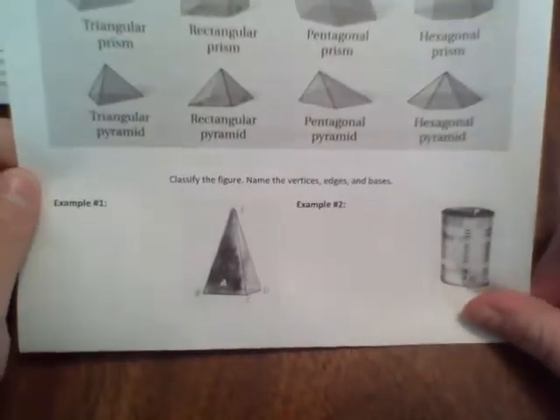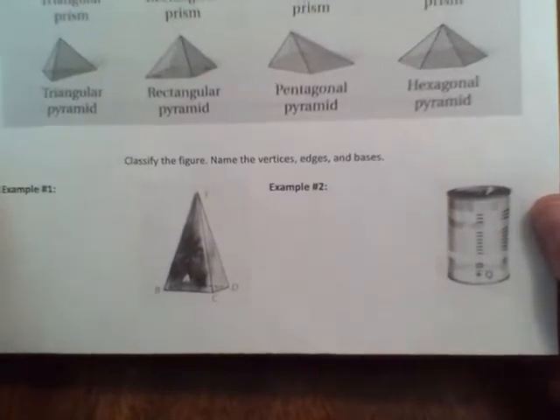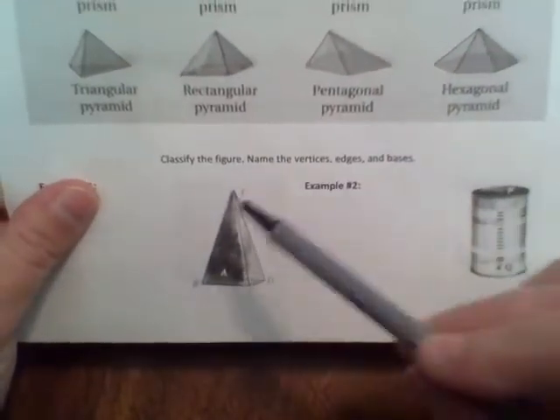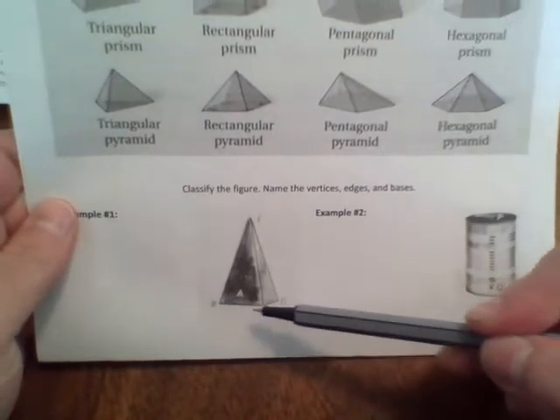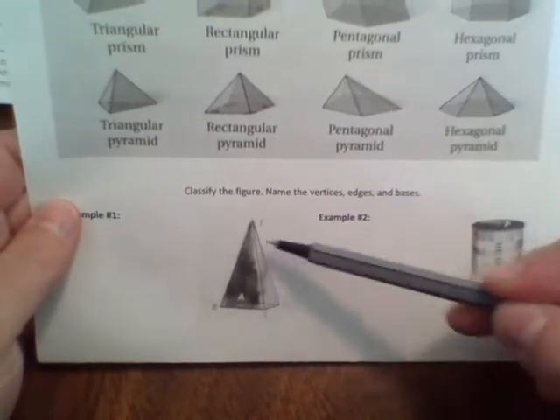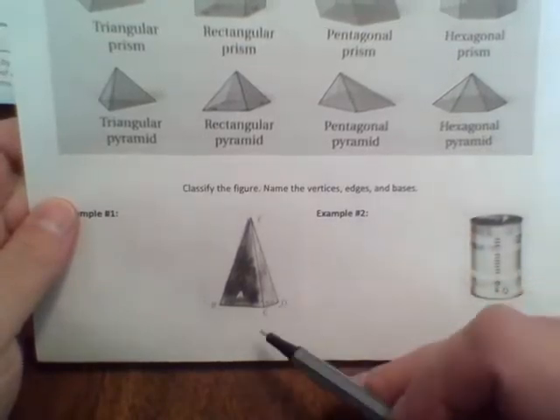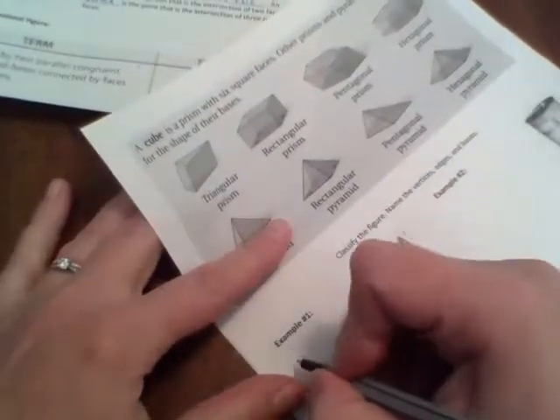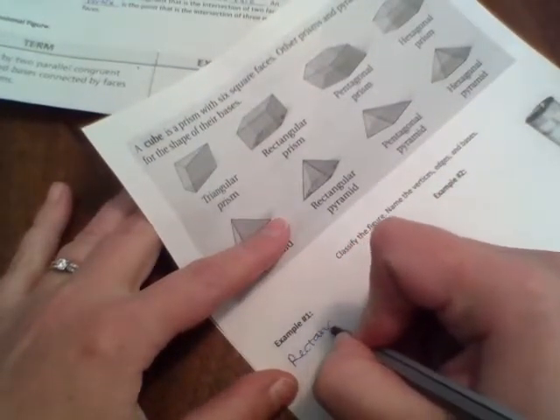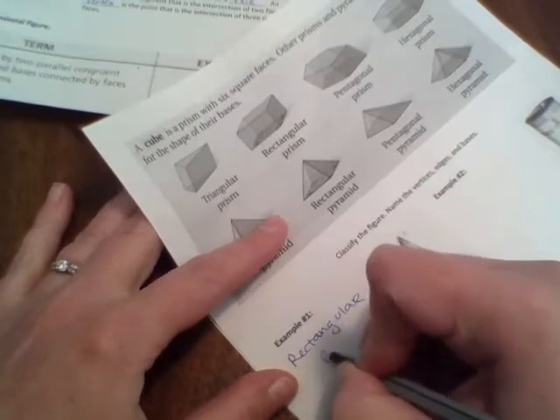All right, so we're going to go ahead and classify each figure, just meaning name it, and then we're going to name all the vertices, edges, and bases. These are actually scanned images from the textbook. Taking a look at this one here, I don't know what it's technically supposed to be, but I do see that its base is a rectangle and all of the sides are triangles. So if you have a base of a rectangle and sides of a triangle, we're going to have a rectangular pyramid. So its classification is that it's a rectangular pyramid.